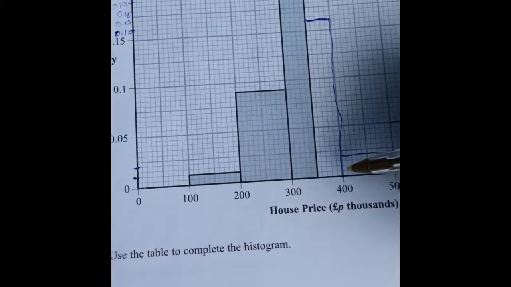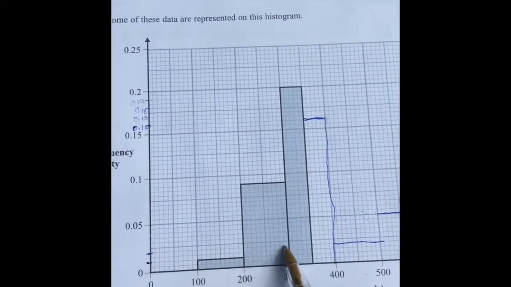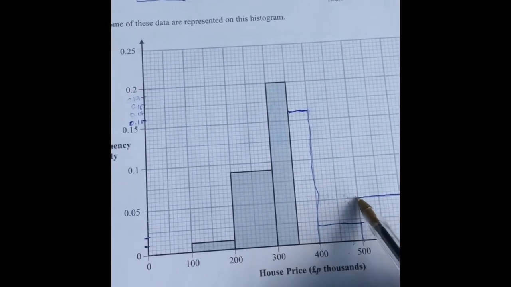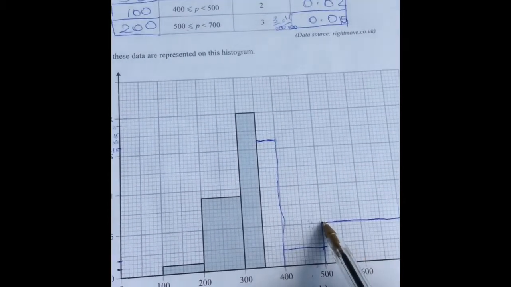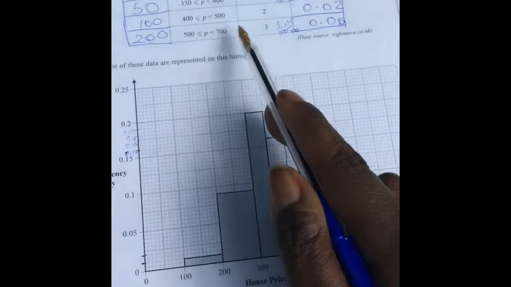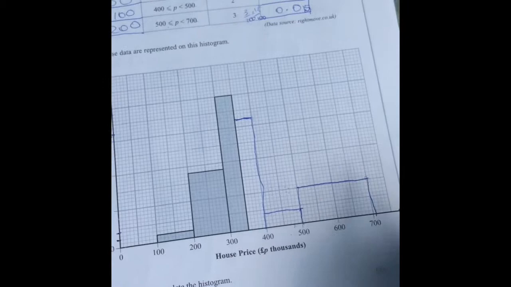So I've gone 2 squares up for 0.16, and now I can go down and close my graph. Here again, the next one is 0.02. This one is 0.01, which we know because that's what the first one is. So 0.02 must be another 2 up. And now I close it. The final one is 0.015, which is right on the line. And remember to go to the class intervals. So this was 350 to 400. This was 400 to 500. This one is 500 to 700. So you make sure you go to the class widths. And you close that. So, here we have completed the histogram.